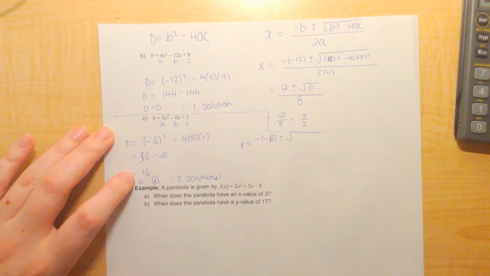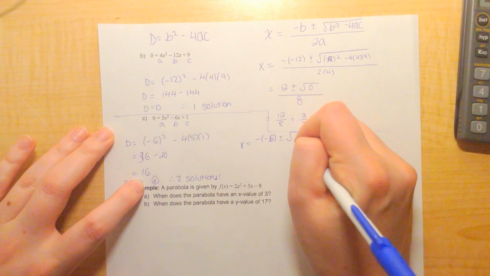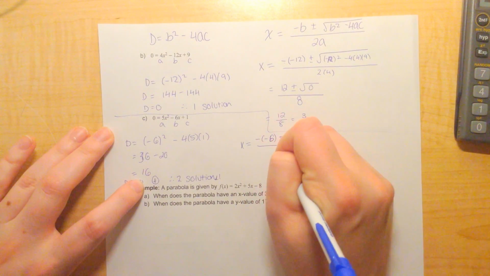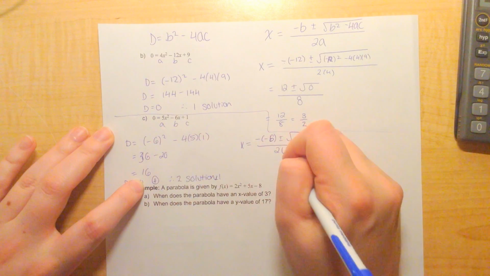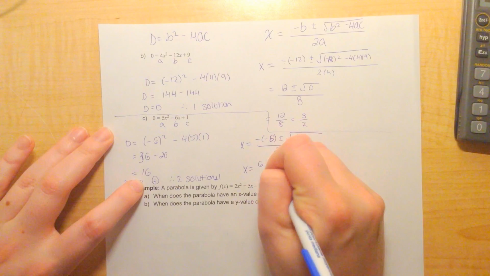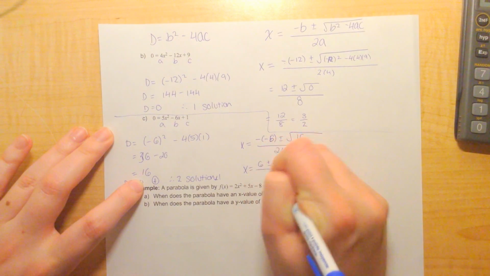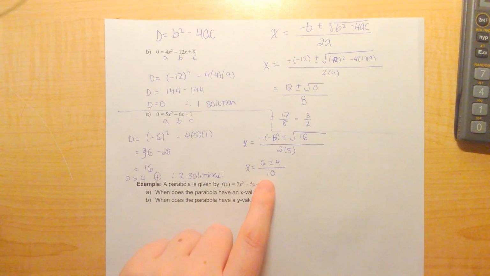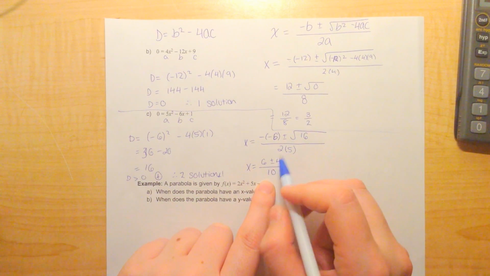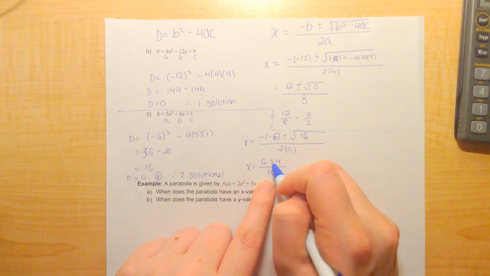If it's a question like this where you're finding the number of solutions first and then solving, I would be okay if you went right to 16. So let's do that in our case here. And then 2 times a, 2 times 5. So our x can be 6 plus or minus. We're going to do a root of 16 now, so 4, and then over 10. So once you get to this form, you want to make sure you're doing whatever is in the root first, then you're taking the square root of it. And then once we get up to here, we have two options.